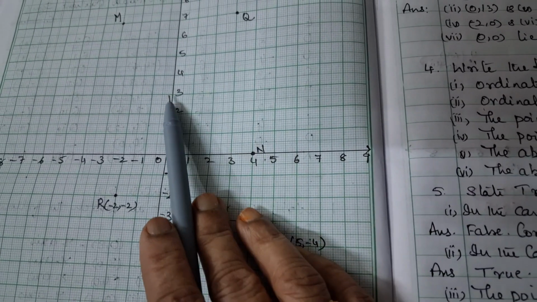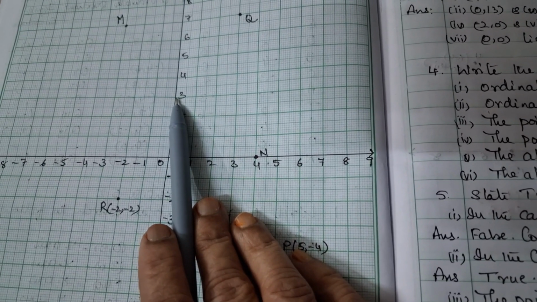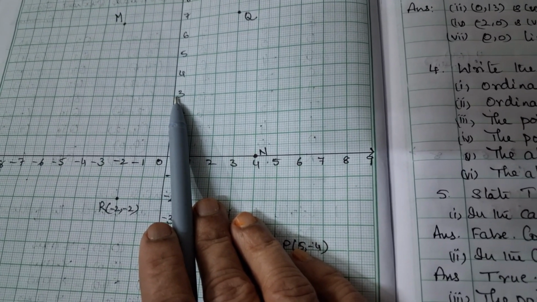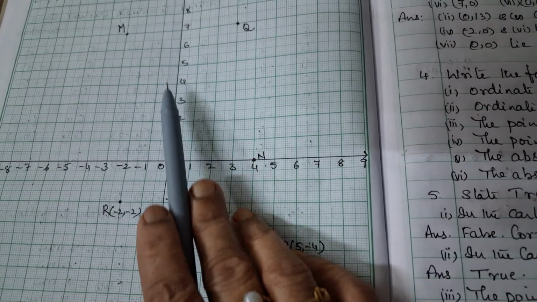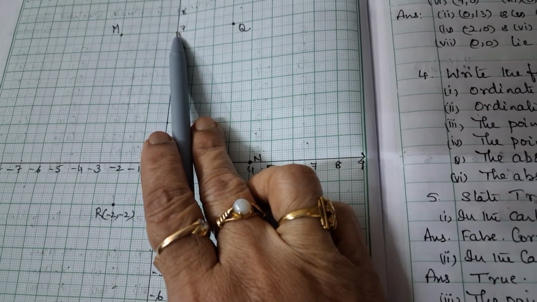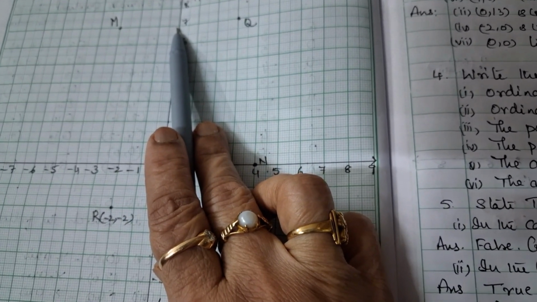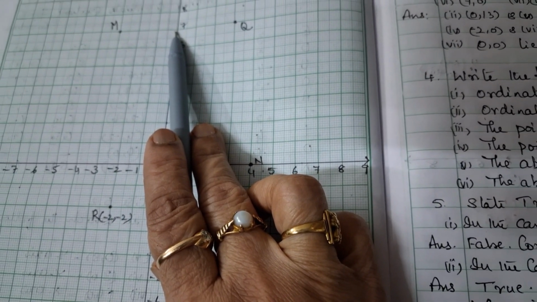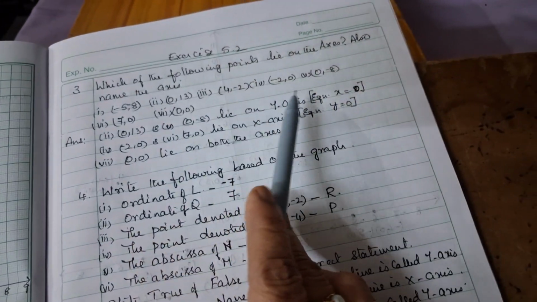Suppose I have to name a point on the y-axis. Then I will call this 0, 3. So first the abscissa will be 0, and the ordinate will be a number. Suppose I want to call this one. This is 7 on the y-axis. So for this point you will say 0, 7. In that way, here the points are given to us.